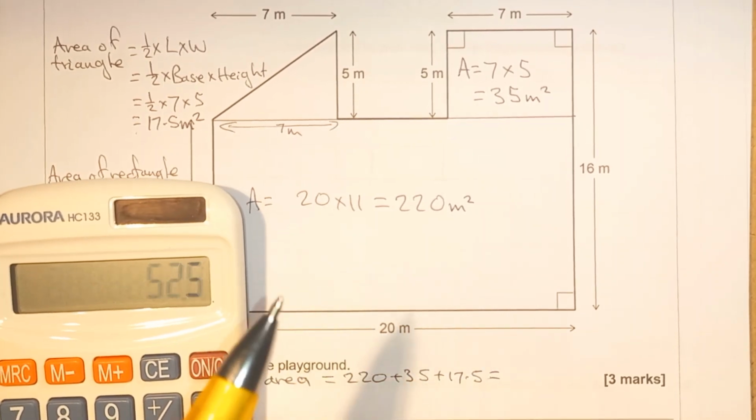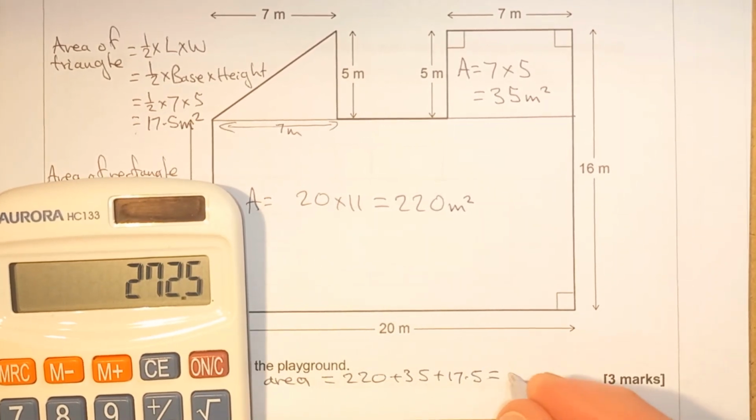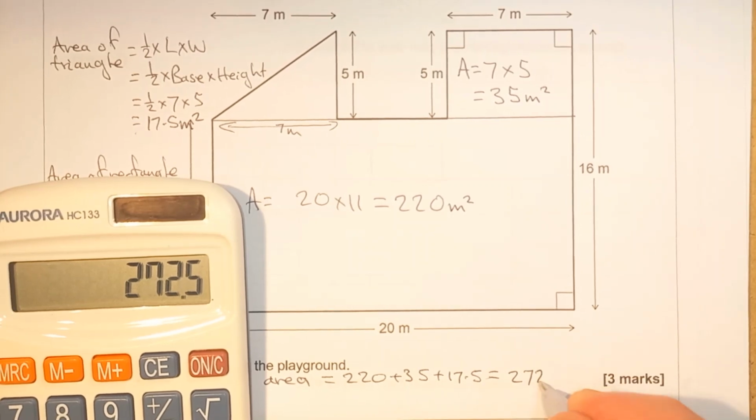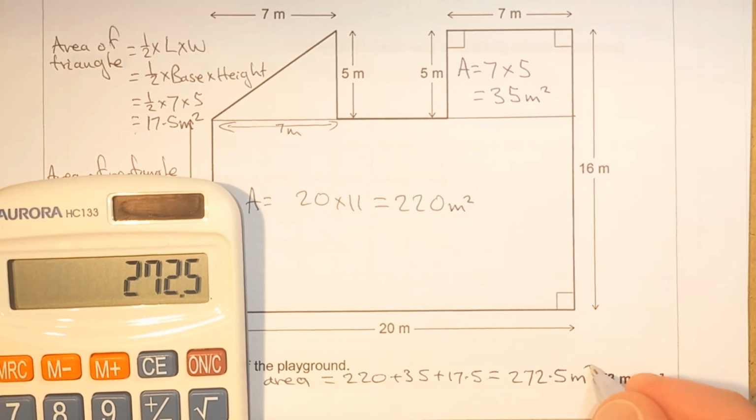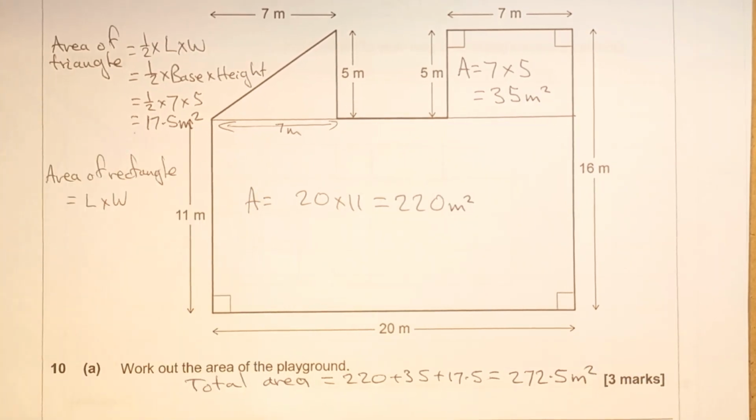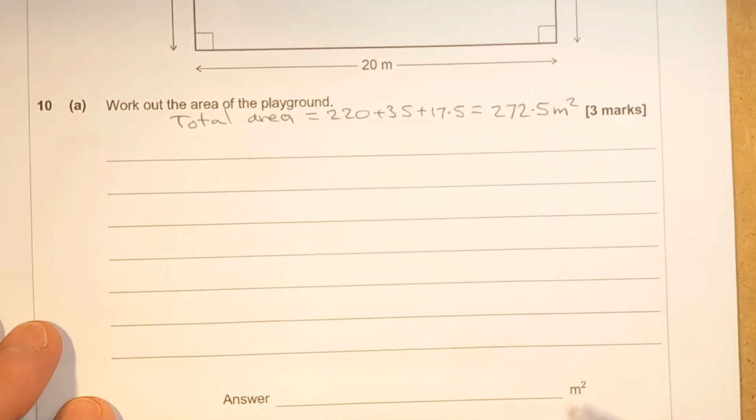Add the 35 and the 220. We get 272.5, and that's still all in meters squared. In fact, let's put that down here. They've done the units for us, but it's always good to consider and think about what units you are using.